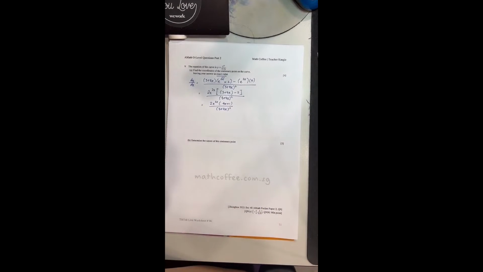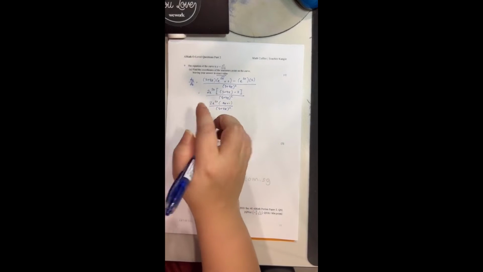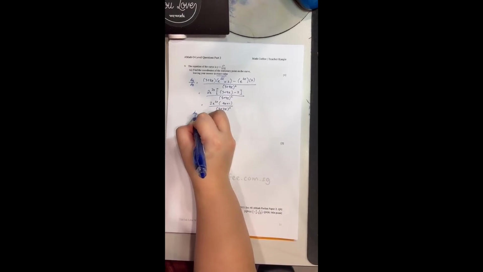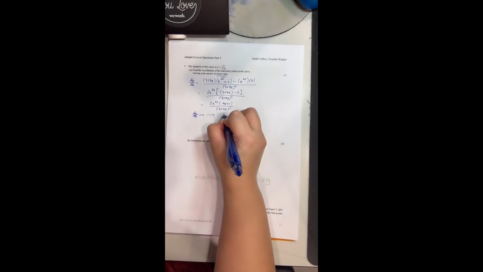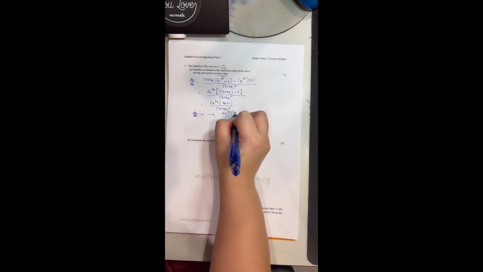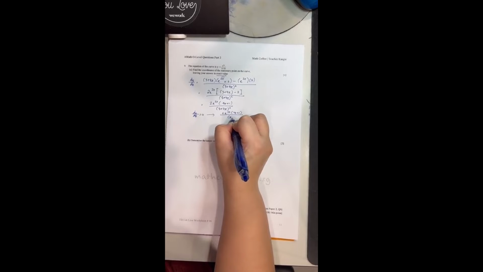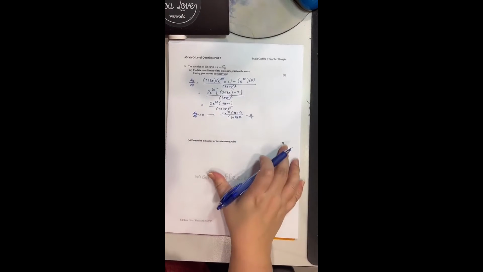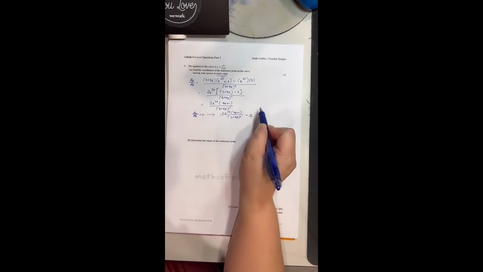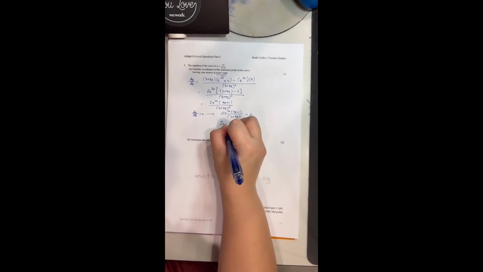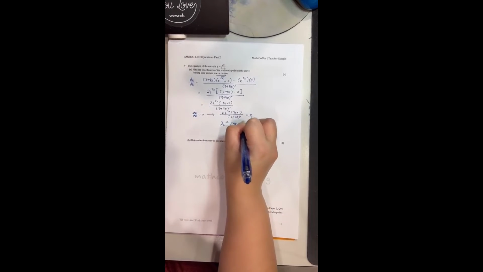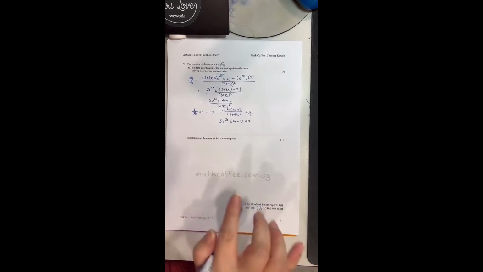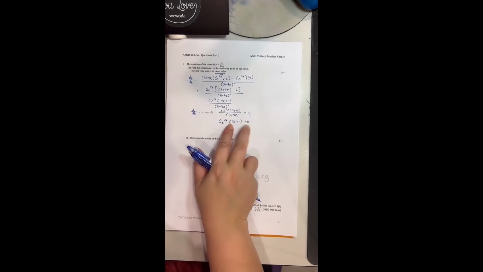So to find the stationary point, we want dy/dx equals 0, right? So I'm going to let 2e^(2x)(4x plus 1) over (3 plus 4x) squared equal 0. Okay, cross multiply. So you will have 2e^(2x)(4x plus 1) equals 0. Sometimes students get confused with this one. So listen here. This one multiplied by this one equals 0.